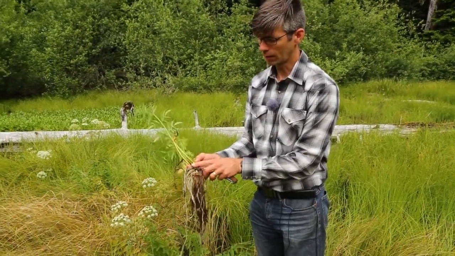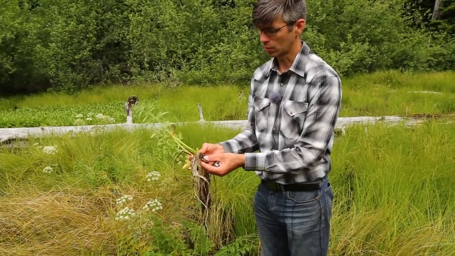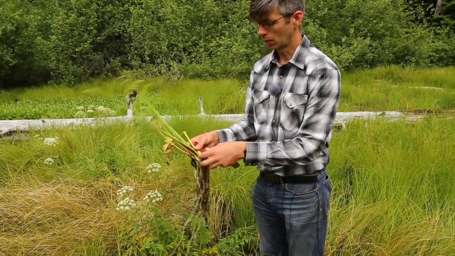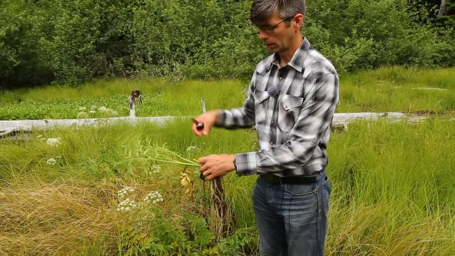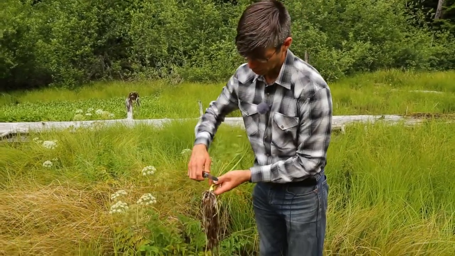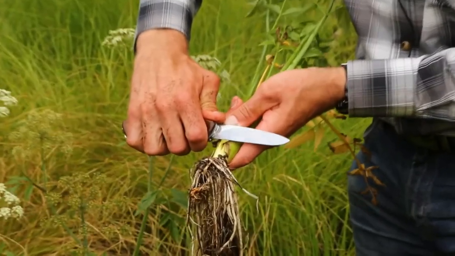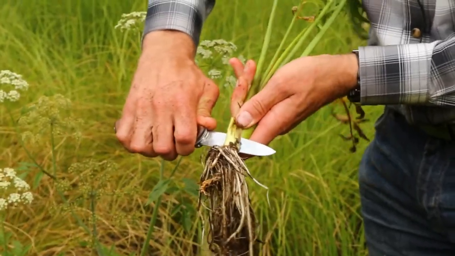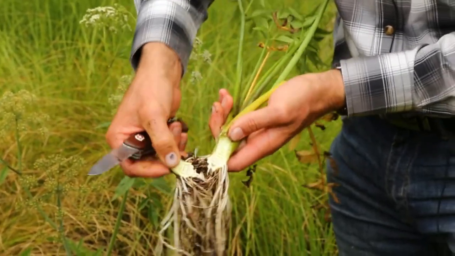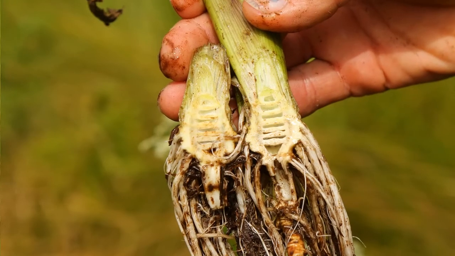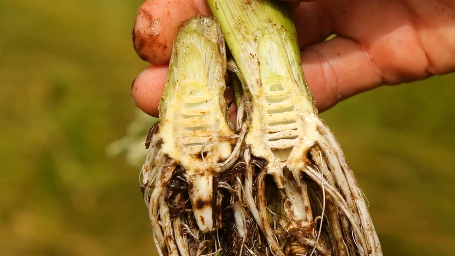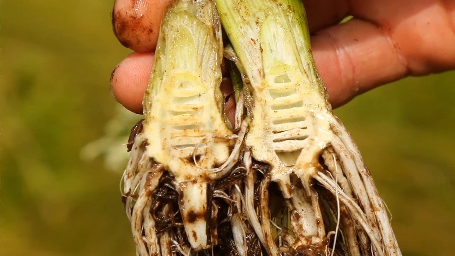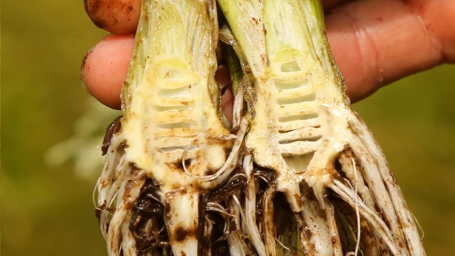So the root that's going to have the chambers in it is going to be that central root, especially right at the base of the plant. So let's go ahead and zoom in here, and I'll slice this in half. There we go. So quite obvious are these big chambers that allow some of that gas exchange to happen.